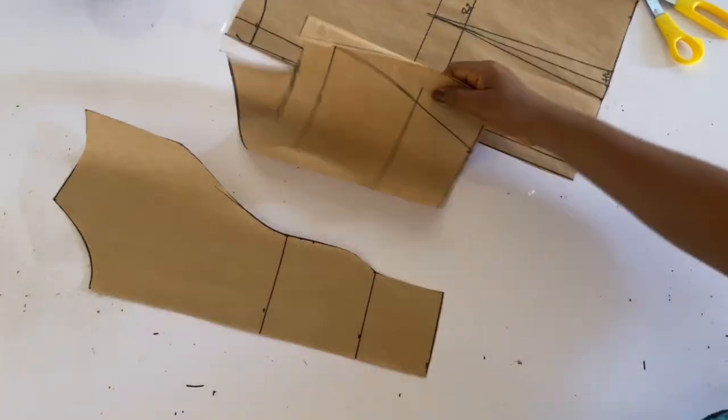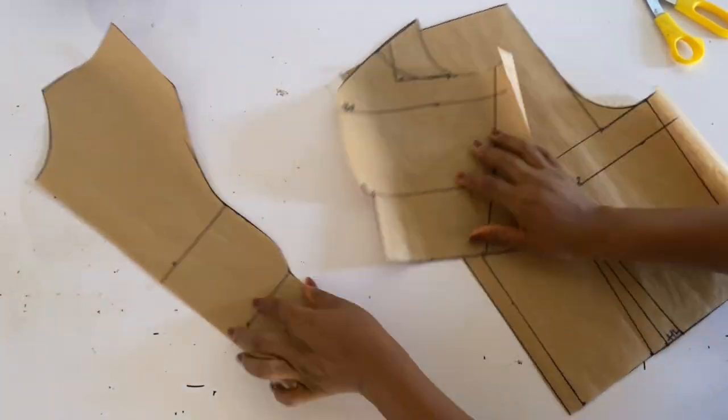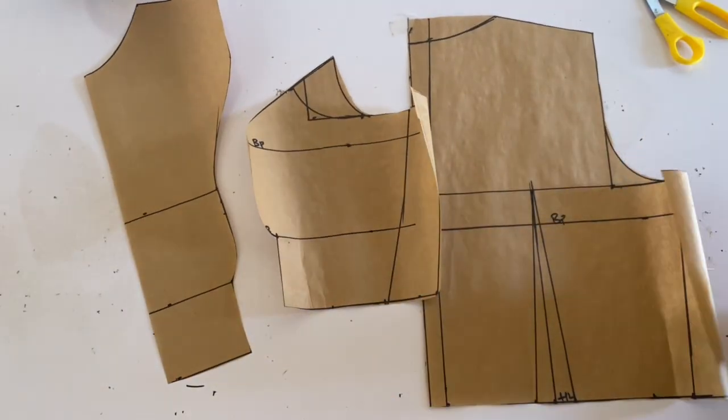So these are all our patterns, both the front and back, okay.